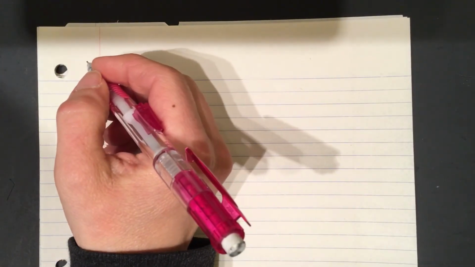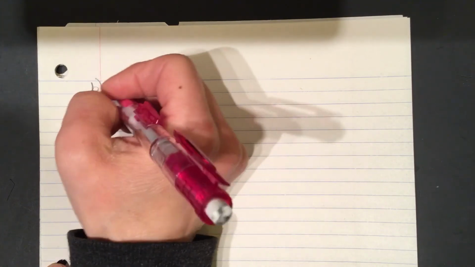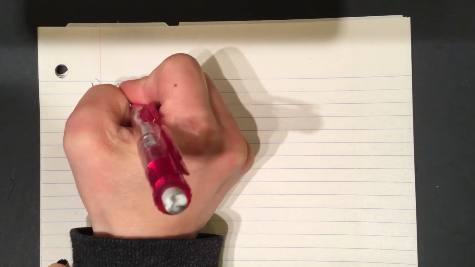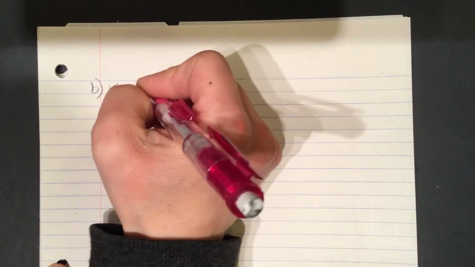This is just a straight stoichiometry problem. So, 15 liters of NH3, and that is at STP.